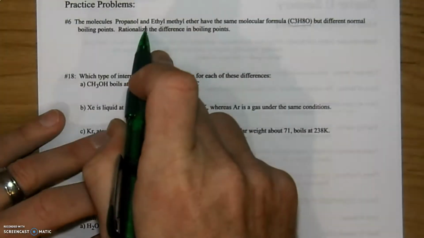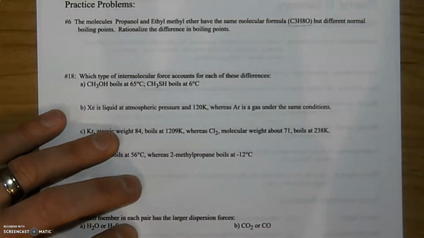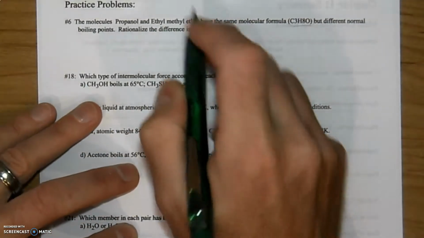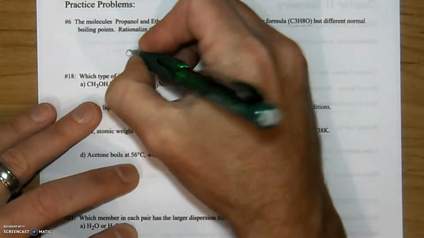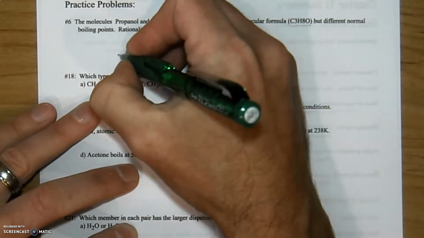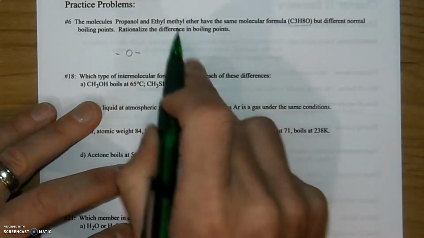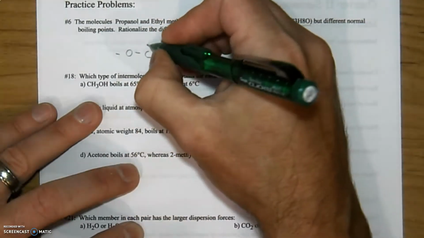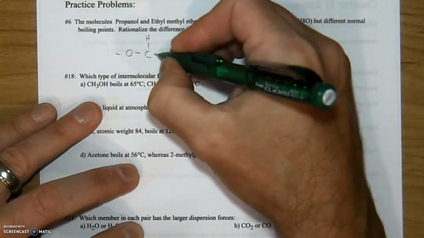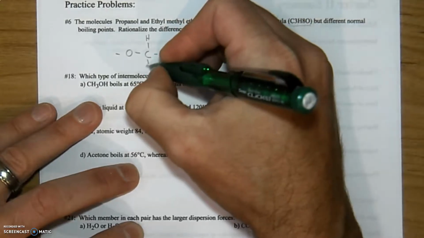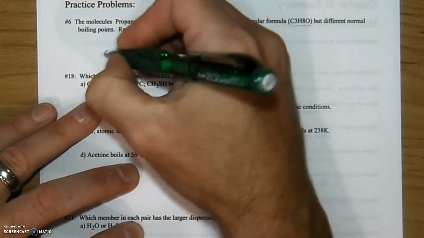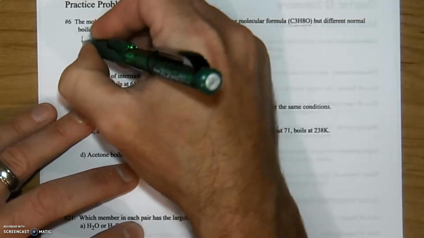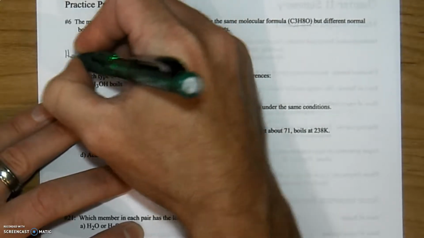The first one I'll draw here is the ethyl methyl ether, this guy here. An ether is something that has an oxygen in the middle. You don't have to know this. And it has an ethyl on one side and a methyl on the other. So here we go. There is the methyl group on the ether, and here is the ethyl group on the ether.